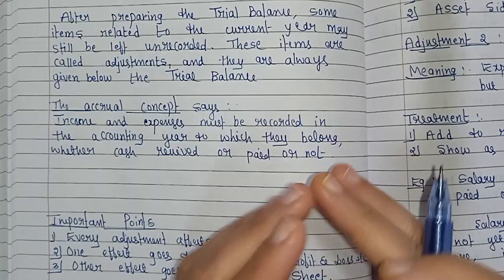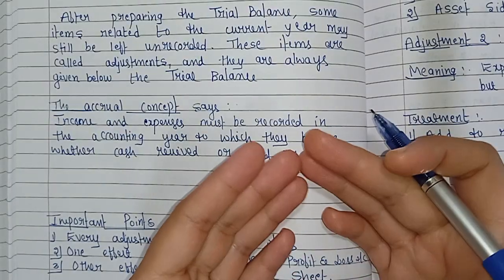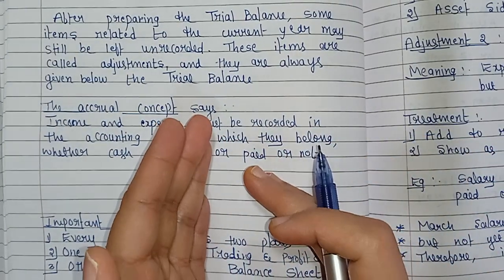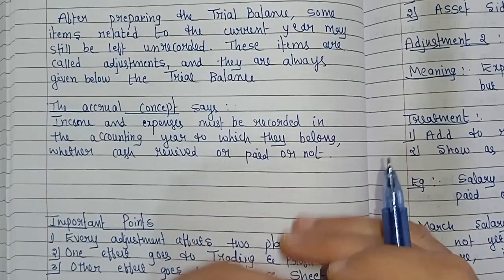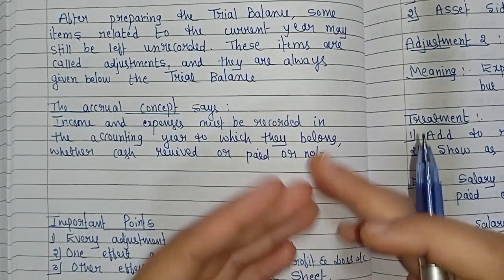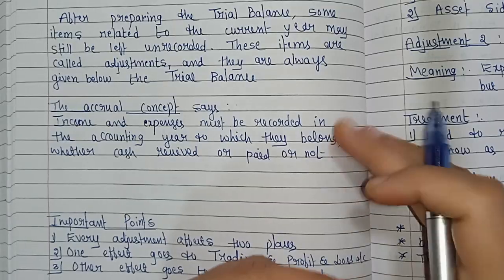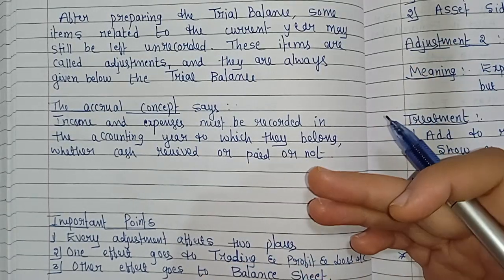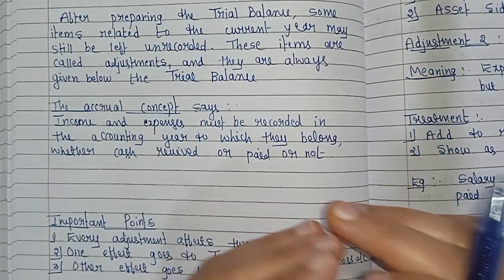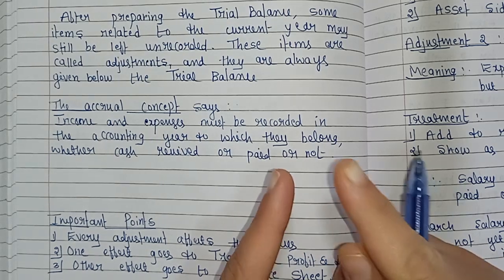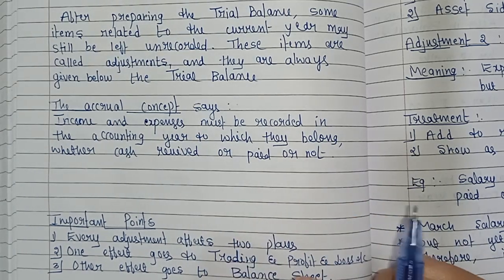Clear? Some incomes and expenses belong to the current year, but cash is not yet paid or received, or cash is paid or received for another year, means prepaid. Clear? So to follow the accrual concept, we pass adjustments.